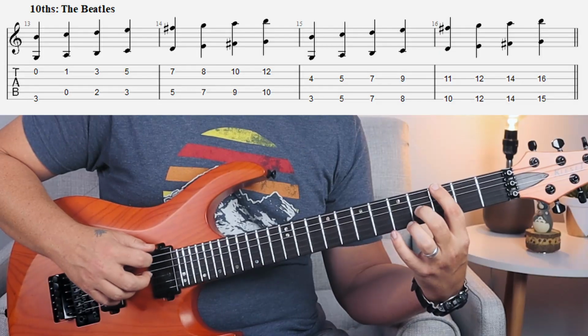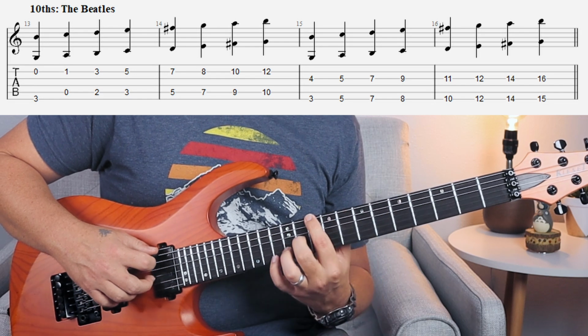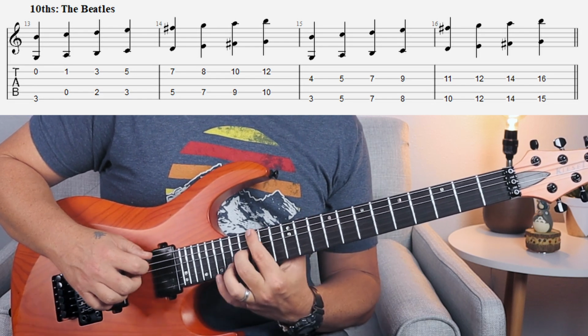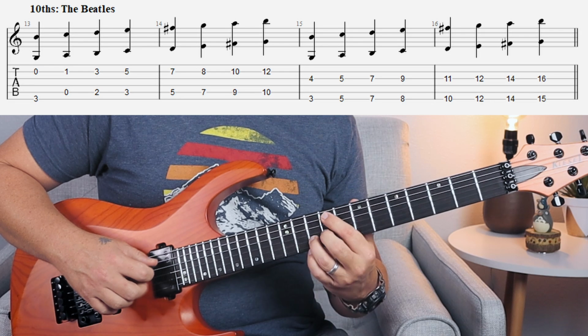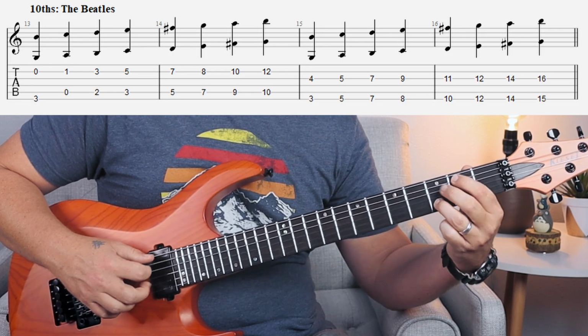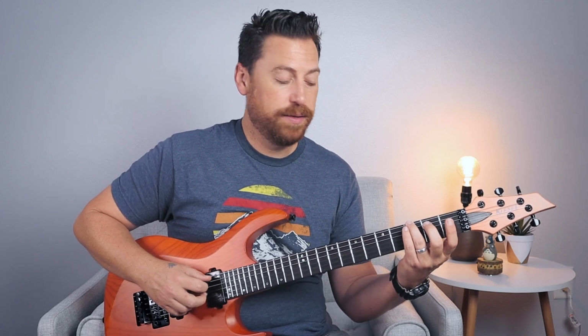And again, really, really nice sound. Right? If you're familiar with, say, the Beatles, right? This is the Beatles. They do this a lot.